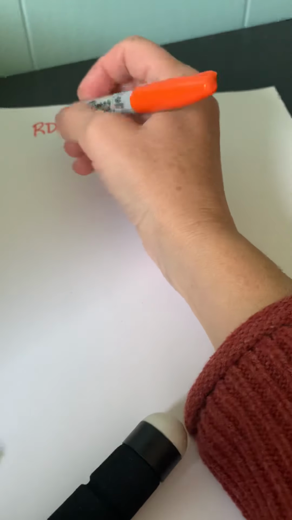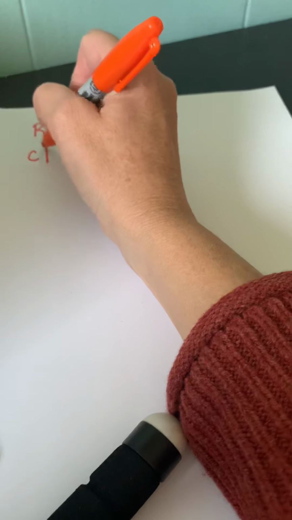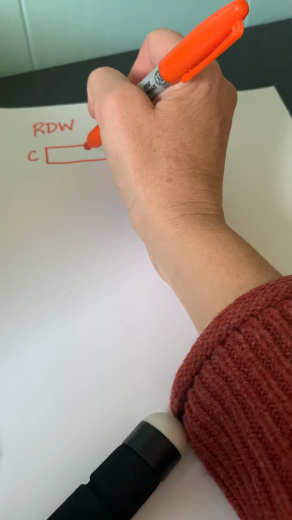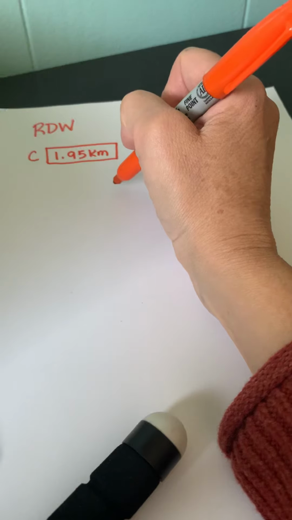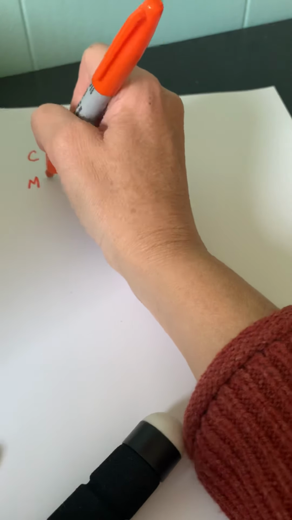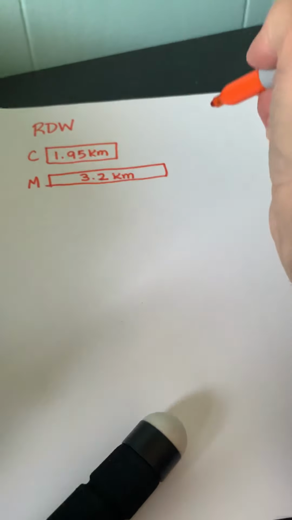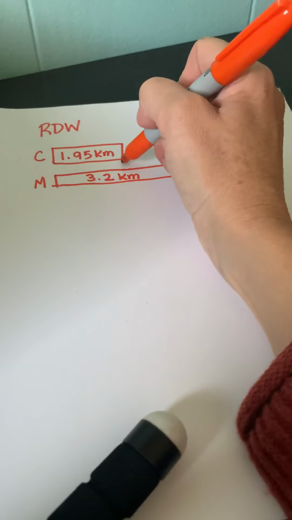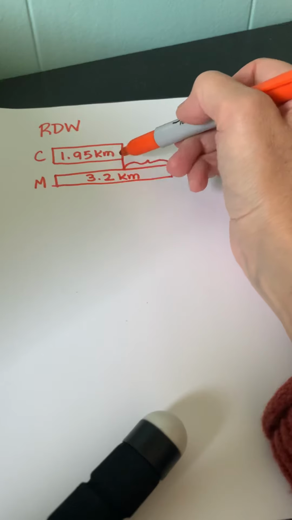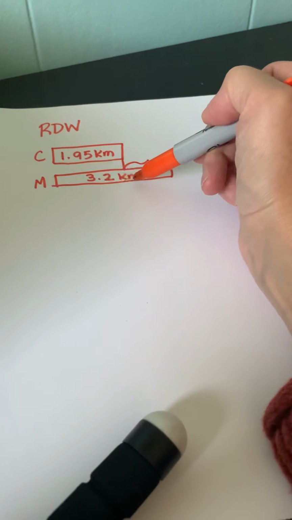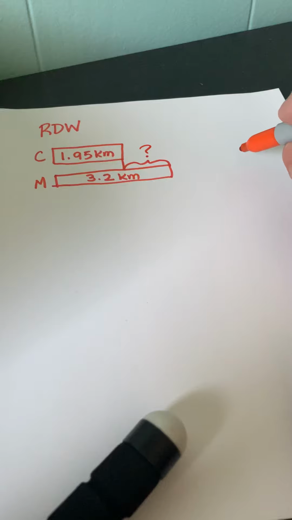All right, welcome back. So now you have solved your application problem. For this problem, I would write down a tape diagram. I would write Cindy ran 1.95 kilometers, 1 95/100 kilometers. And Marcus ran, I'm going to draw my tape diagram a little longer because Marcus ran 3 2/10 kilometers. And what we want to find out is how much longer. So Cindy ran 1 95/100 kilometers, which is a part of 3 2/10 kilometers, but Marcus ran farther. And what we want to find out is how much farther Marcus ran.